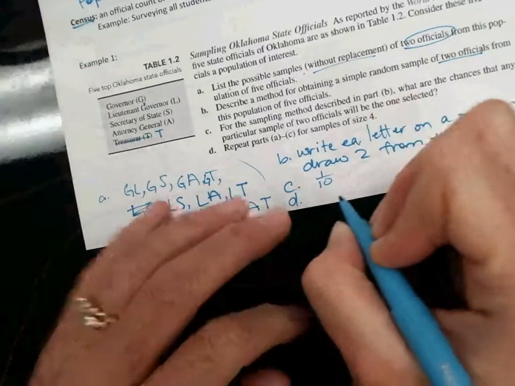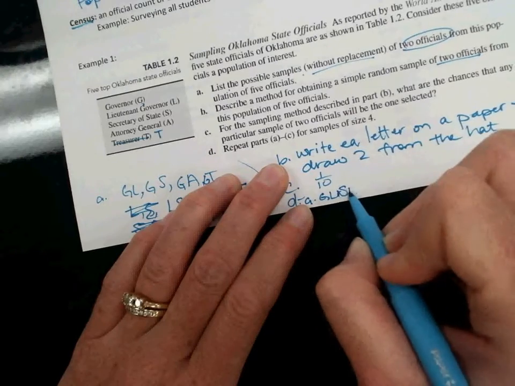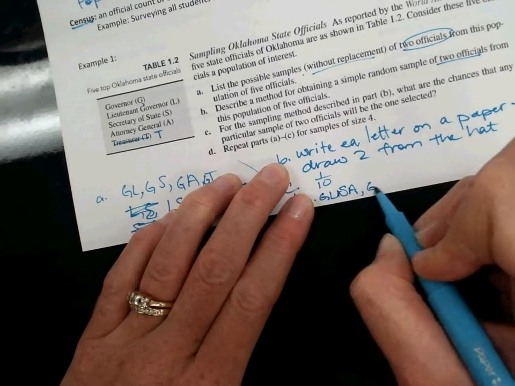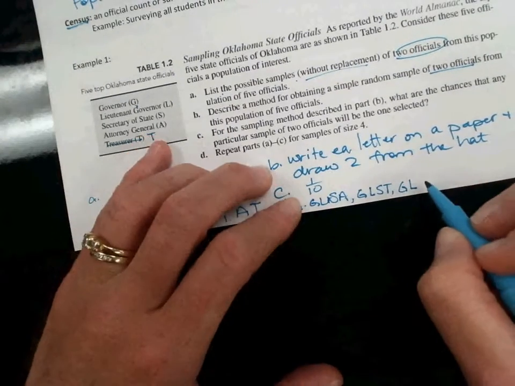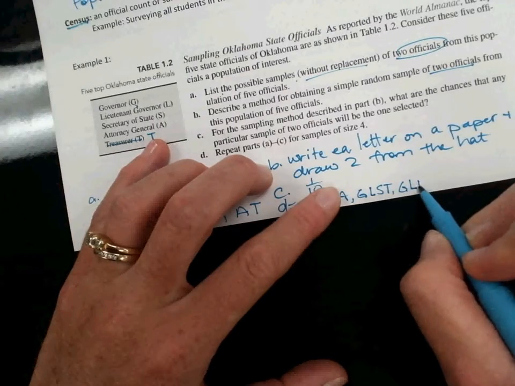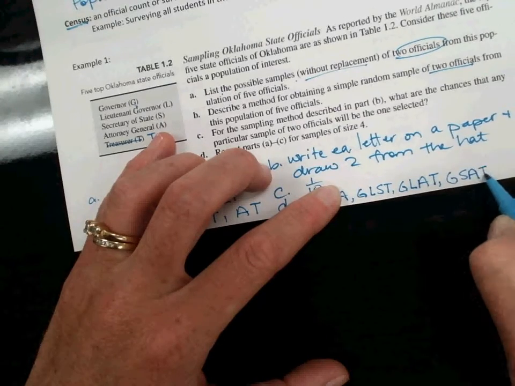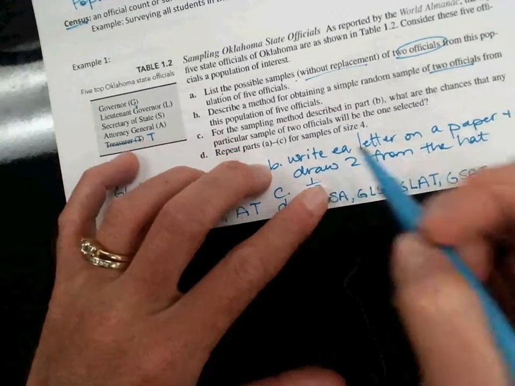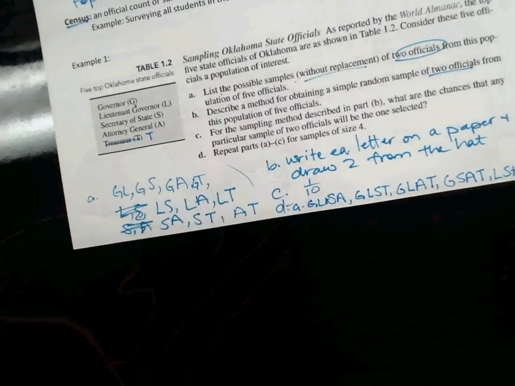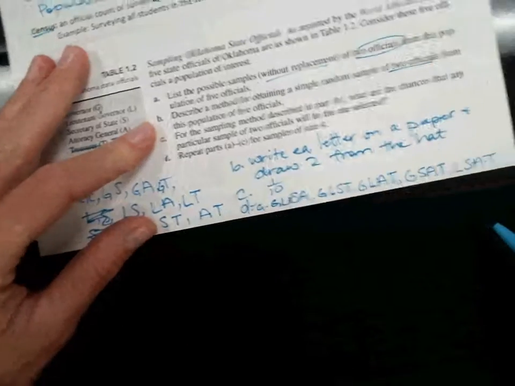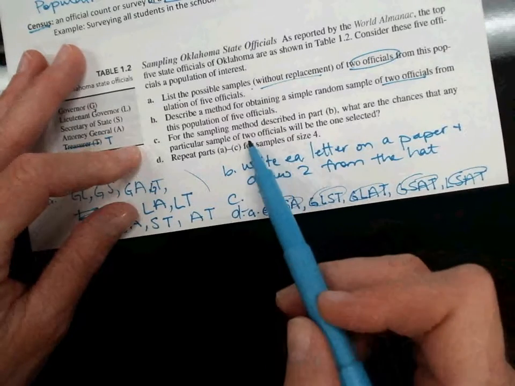So we'll start with D, Part A, which would be having the GLSA and a GLST, a GLAT, then a GSAT, and then we could just have no governor involved and just have LSAT. Same method we could use for Part B, putting each list of letters on a paper and putting it in a hat and drawing.